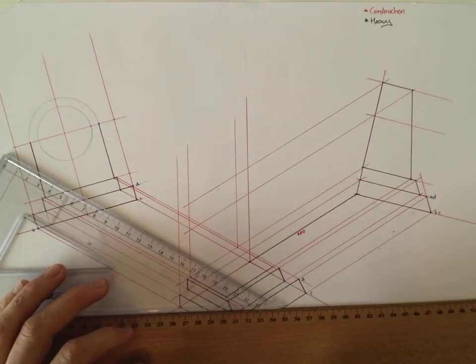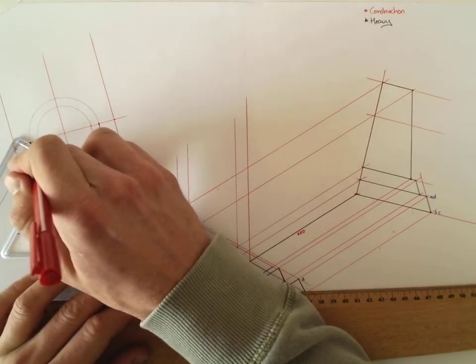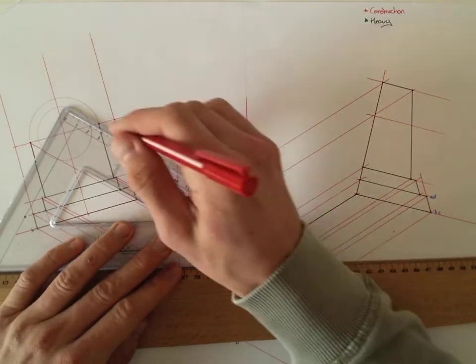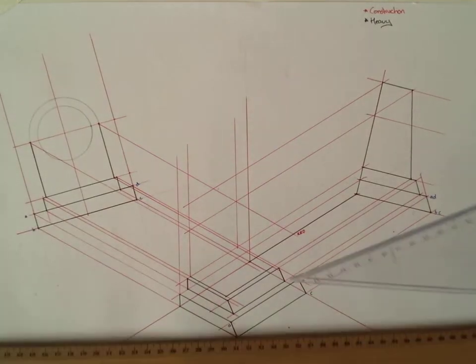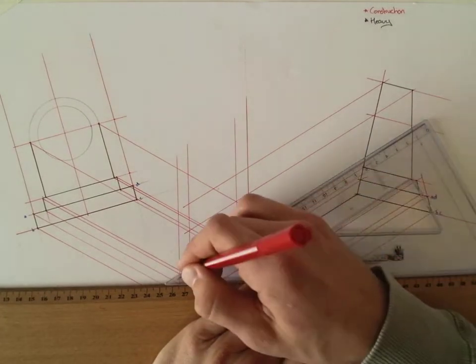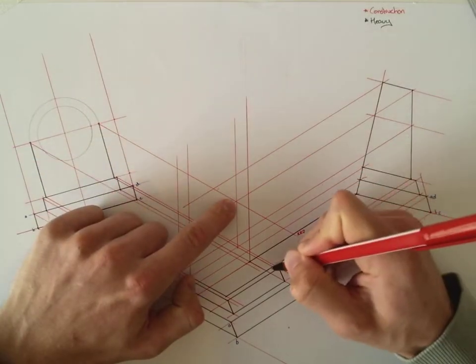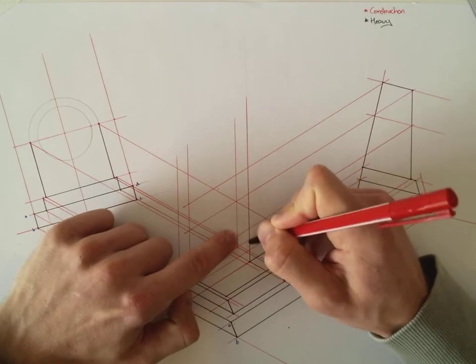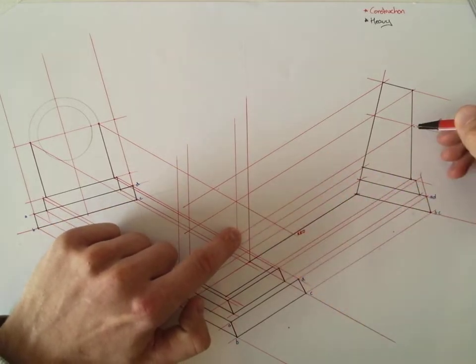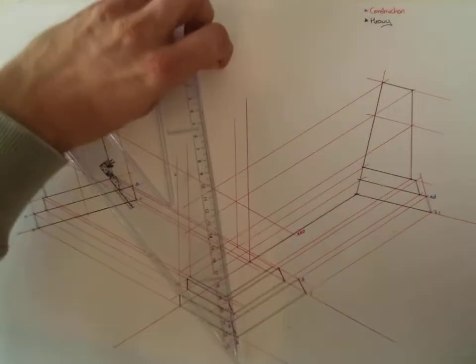And here. So I'm going to find this point. There, no, sorry. And there it is there. Is that right? Nope. Sorry, there it is there. Yep. Okay, so I'll put that in, nice and light.